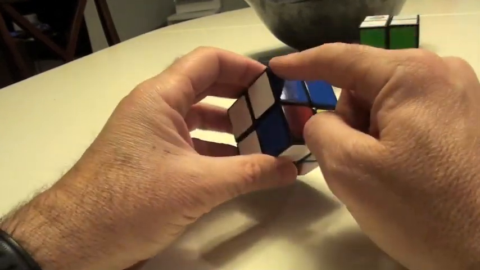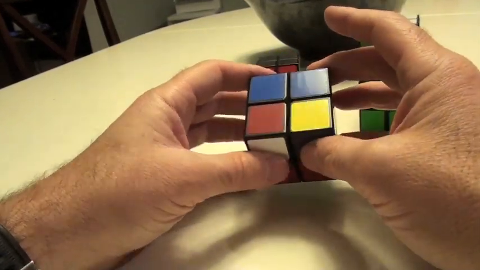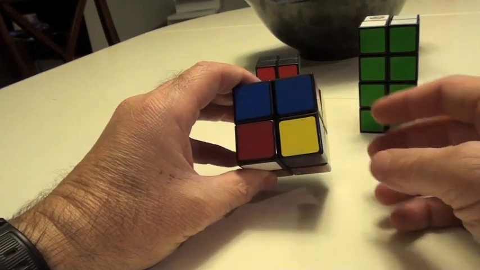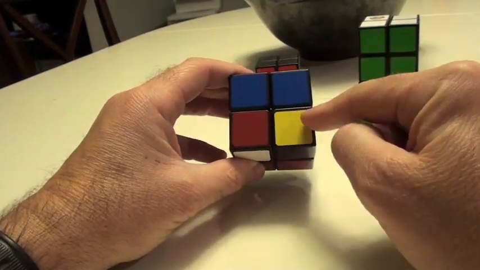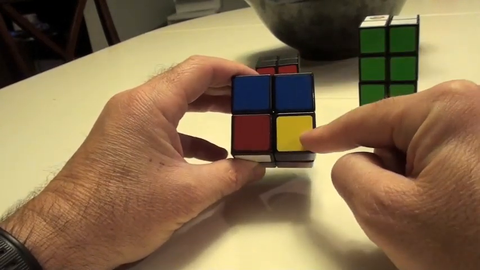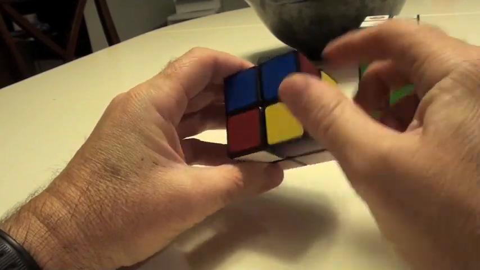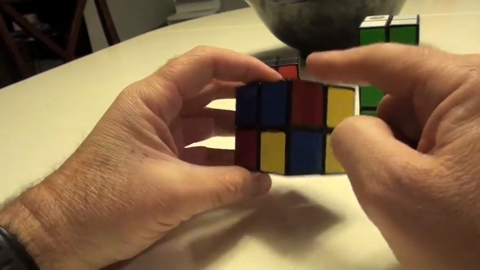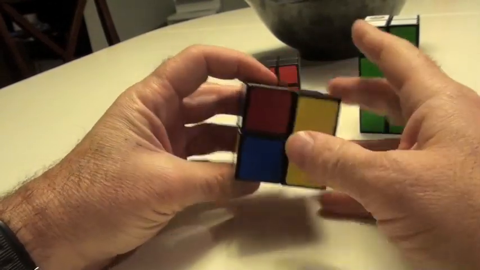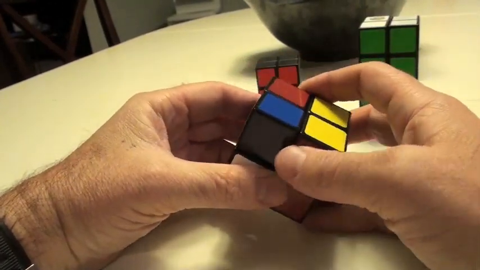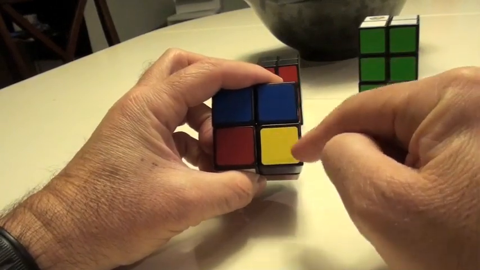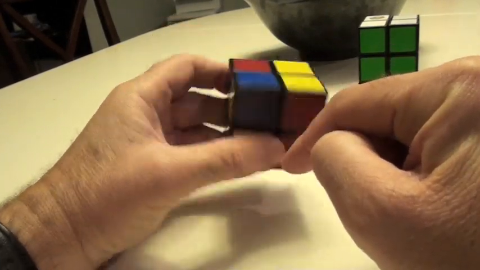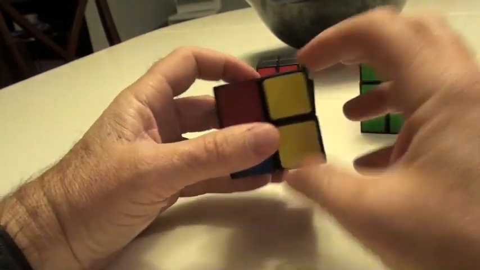So what I want to do without messing these two up is I want to cause a permutation. A permutation is where I'm basically translating one piece to another area. So I need to move this to here because this is yellow and red to line up with this, and this to here because this is purple and blue to line up with this. Actually, it'll be the yellow and purple, which will line up with these guys over here.